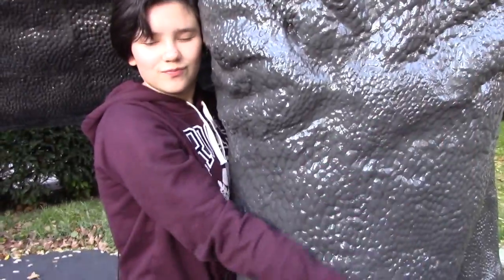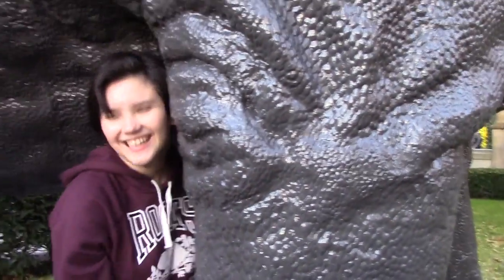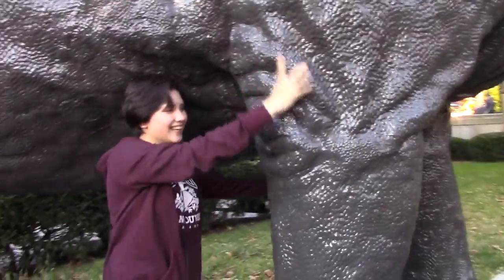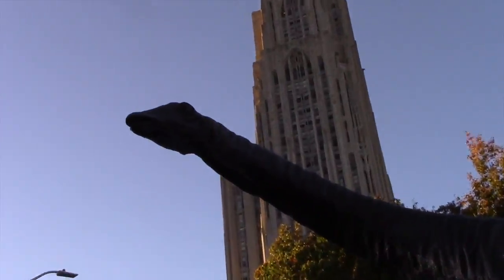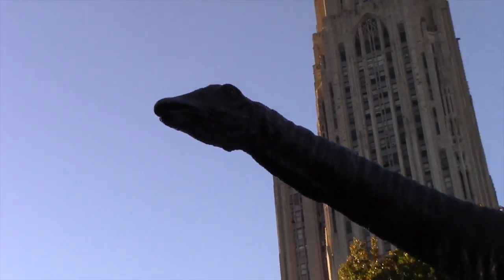Legs! Kate likes them legs. You never miss a leg day. He's got some strong legs there. Check out his face. What's going on up there? Down there, I guess. Up there. Down there.